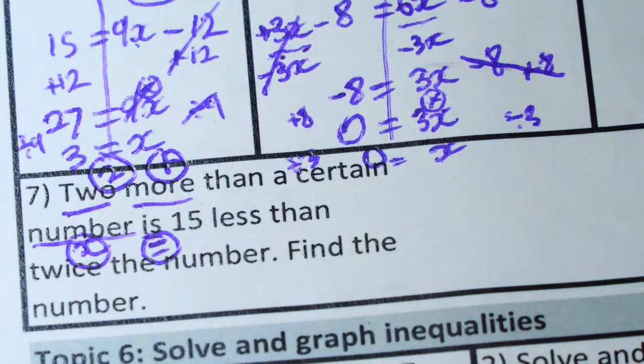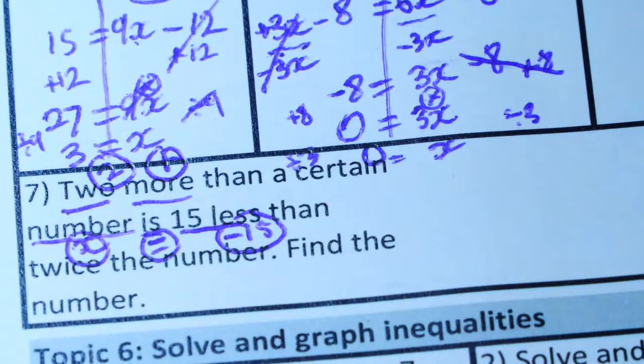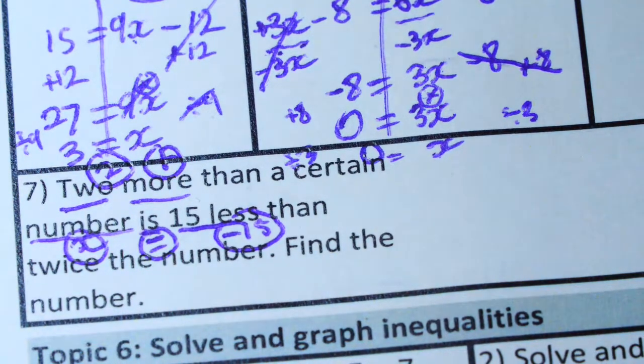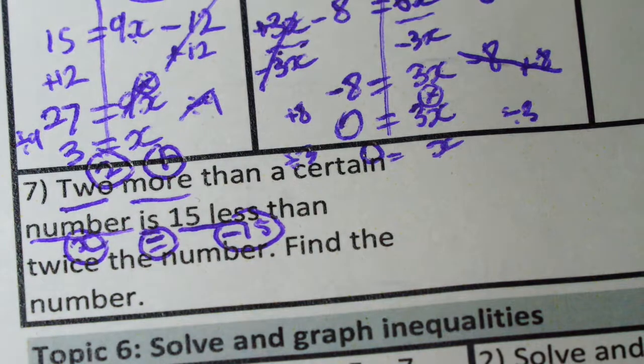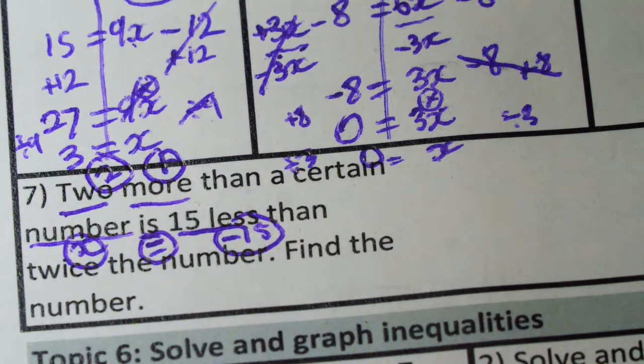So 15 less means minus 15. Because, for example, if Ali has 20 dirhams and Ahmed has 15 less, it means 20 minus 15.